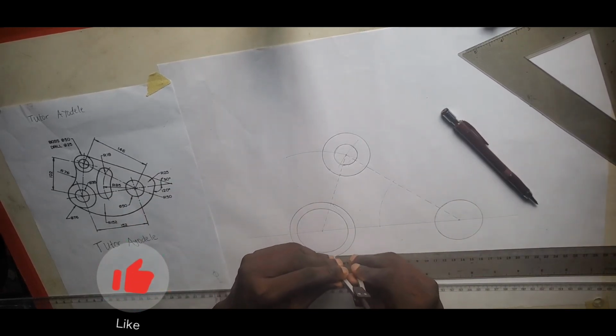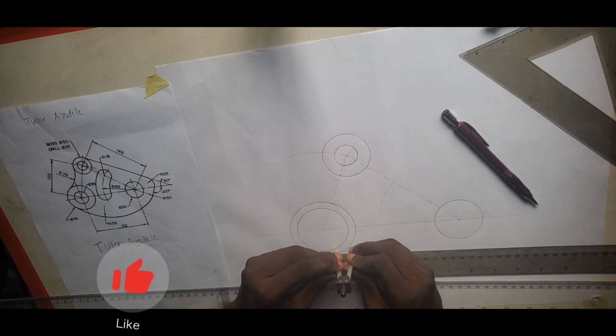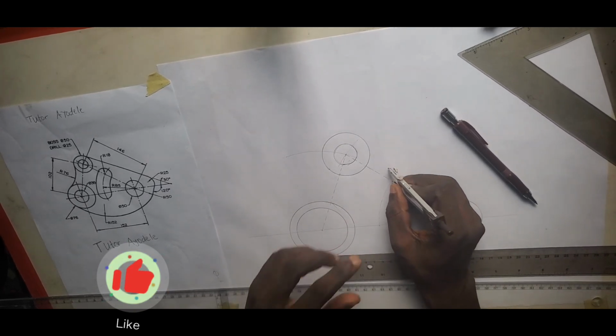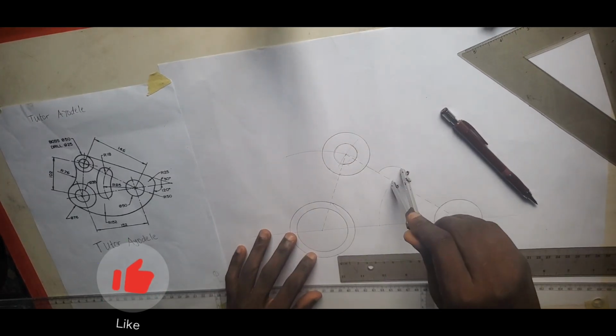I will mark 1.8 here. So I will place it here. I will make an arc here.